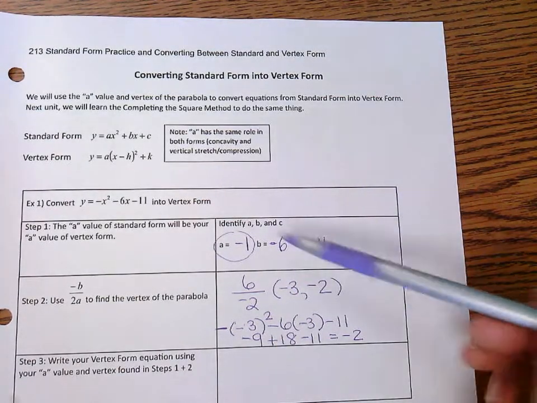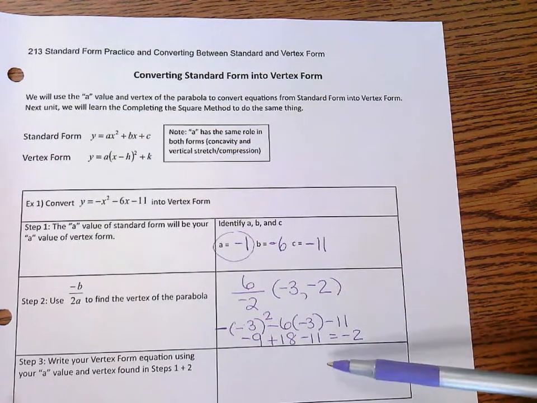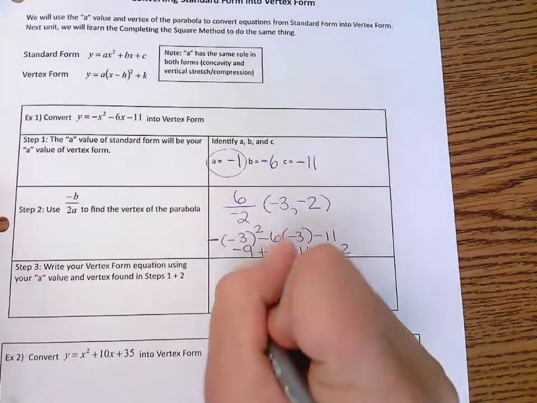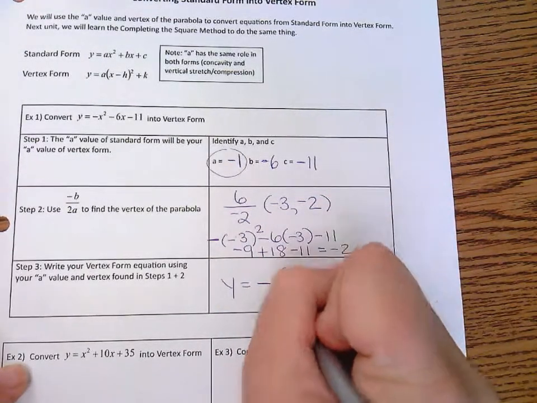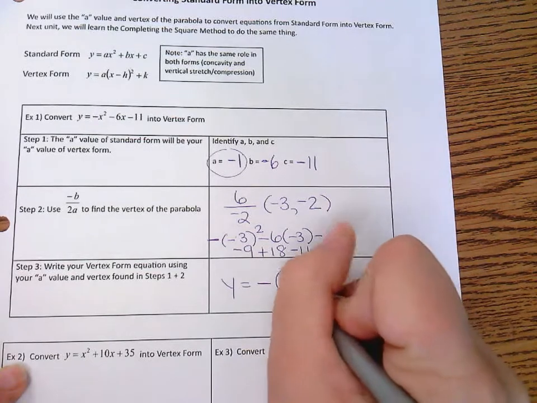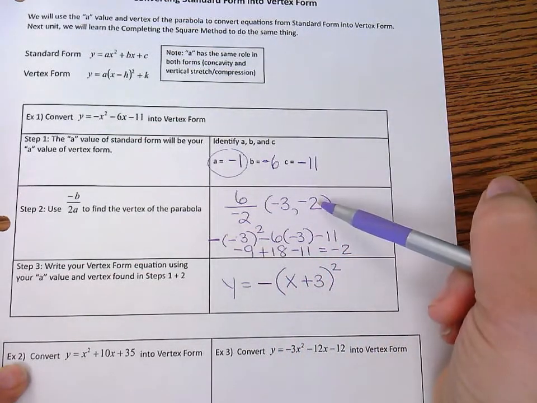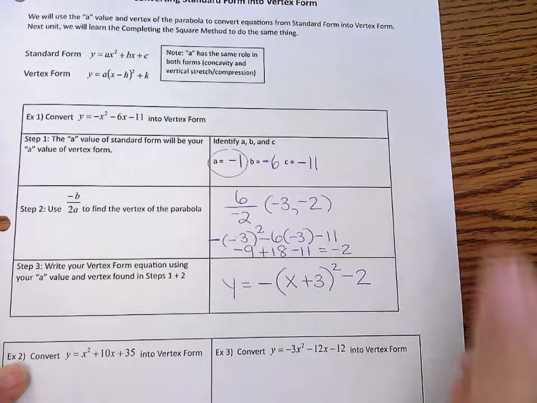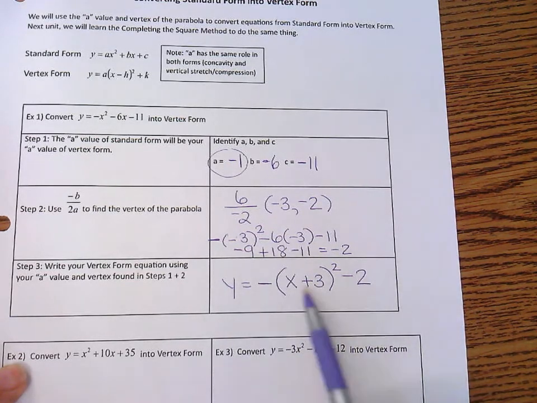So now I know my a value and I know my vertex. So I should be able to write my equation in vertex form. y equals -1 parentheses. How am I going to go to the left by 3? x plus 3 squared. How am I going to go down 2? -2. Left 3, down 2, a value of -1. So that is my formula in vertex form.